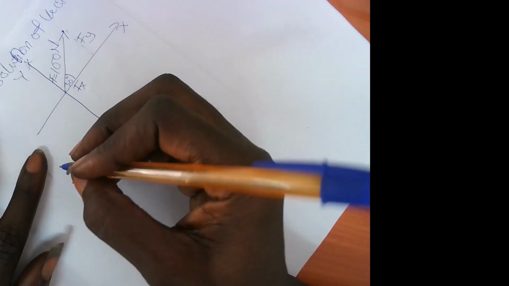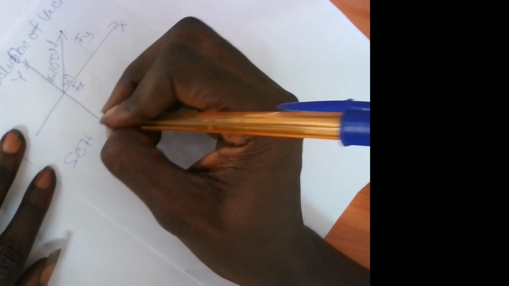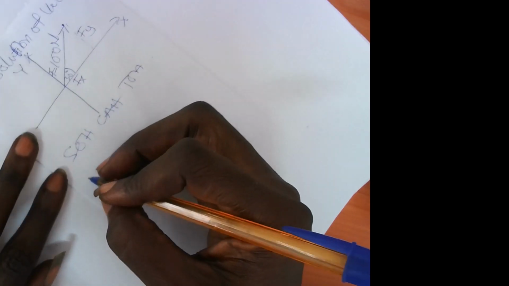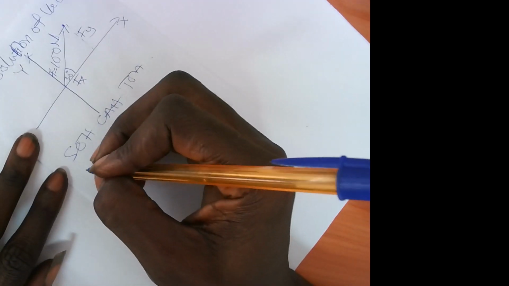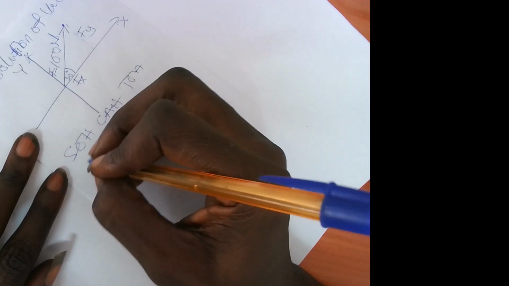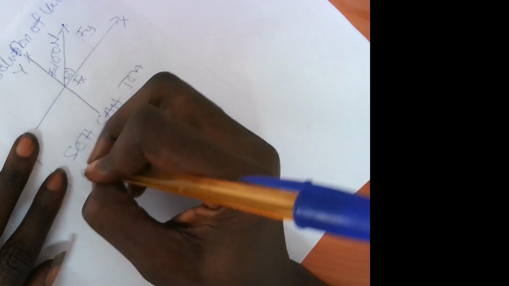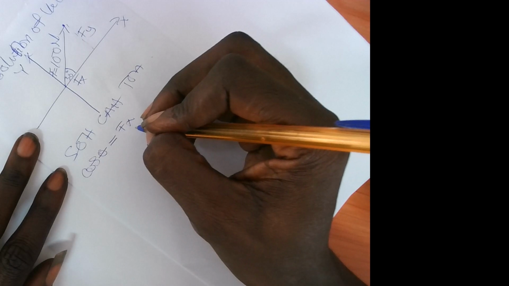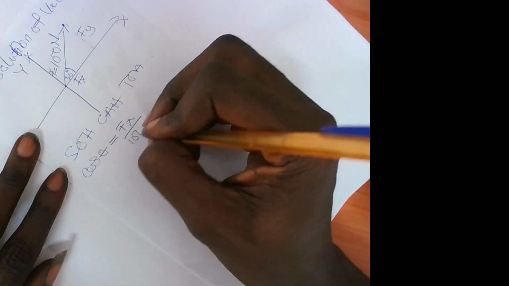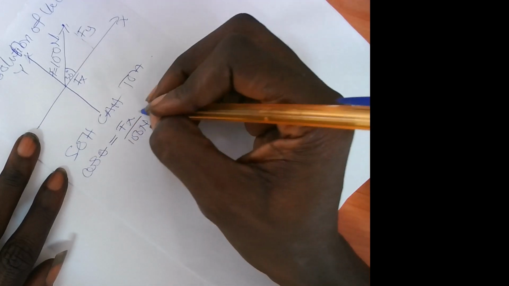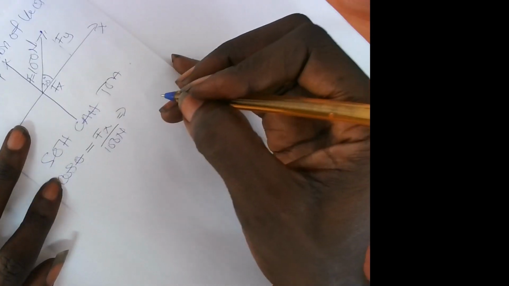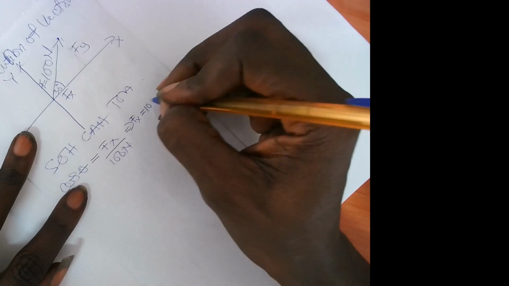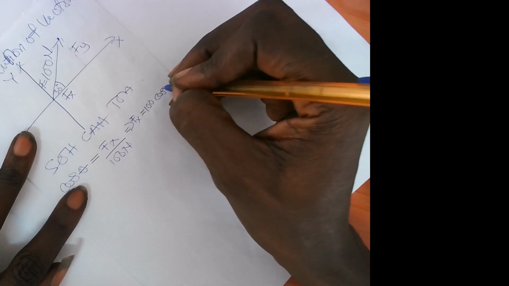So in this case, we use SOHCAHTOA. The Fx, which is the adjacent: cos theta is equal to Fx over 100 Newton. So this will give us Fx equals 100 cos 30.